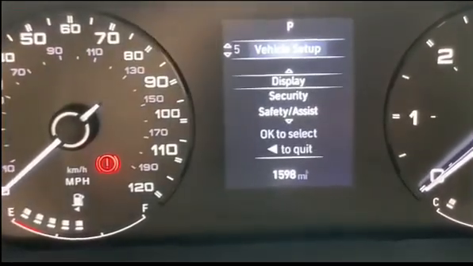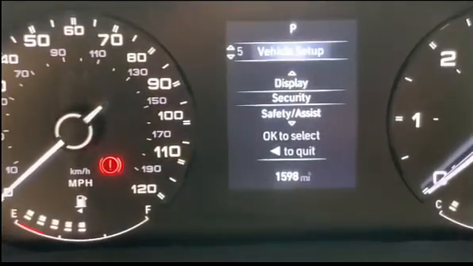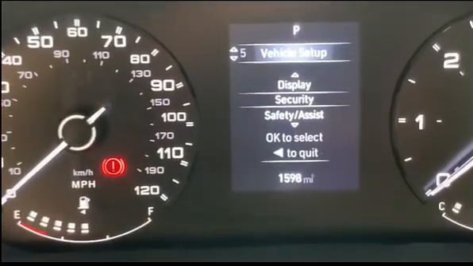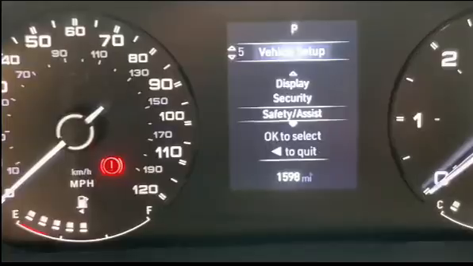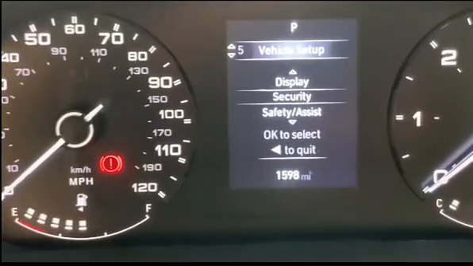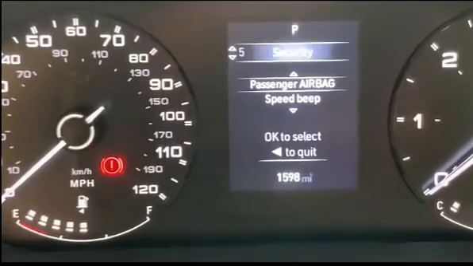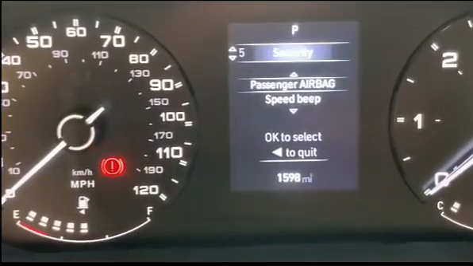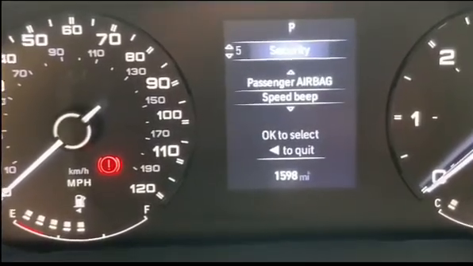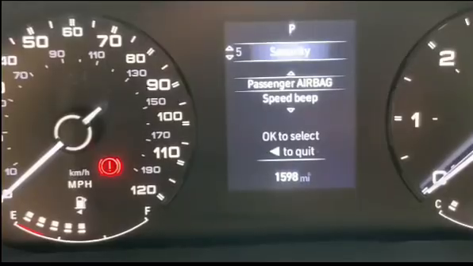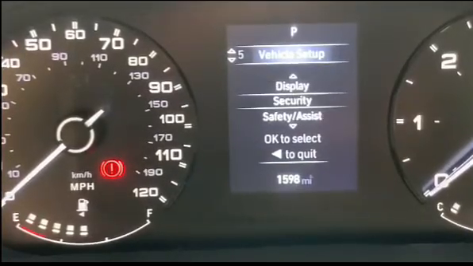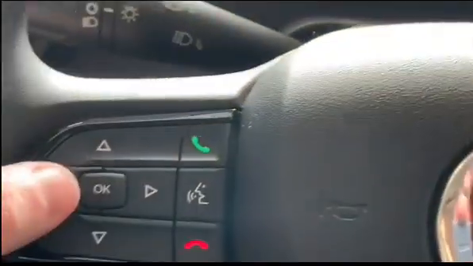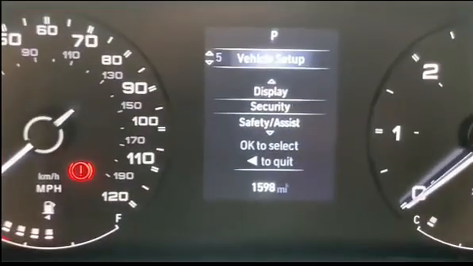So if I press OK to go into here, we can basically change various settings to suit our needs. So we have safety and assist options, display options, and security. In security, we can enable or disable the passenger airbag here if we so wish. It does require a confirmation. We have the speed beep as well, which is going to be an alert when we get to a particular speed. I've just pressed the left button there to go back, essentially.